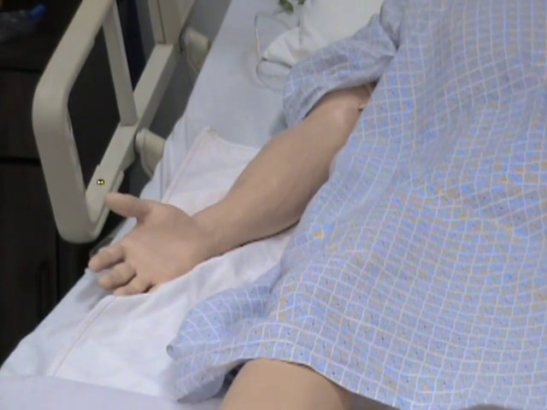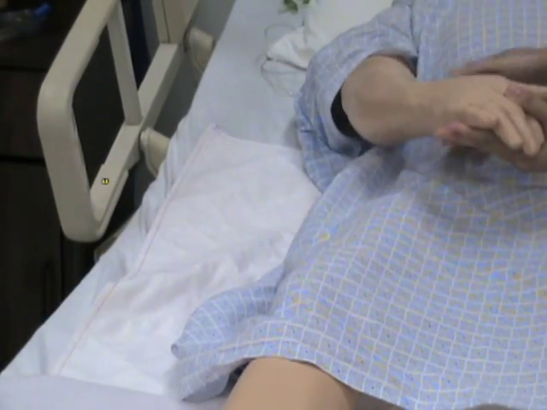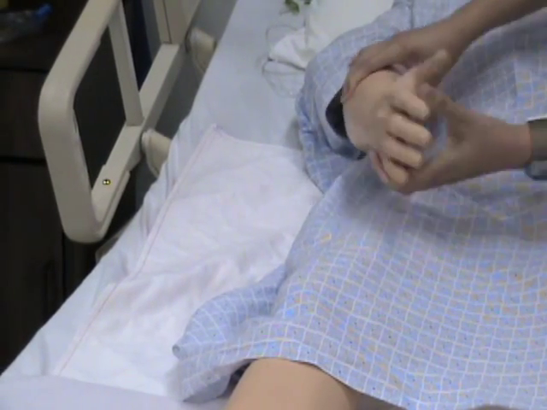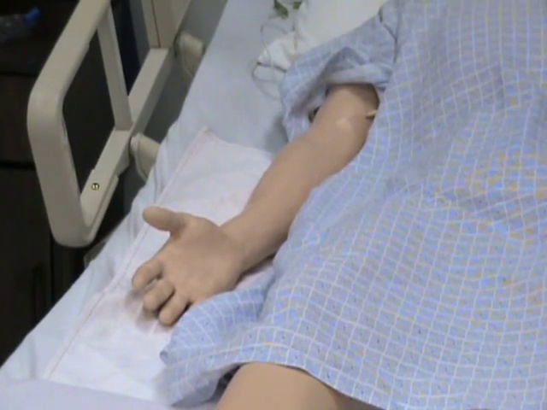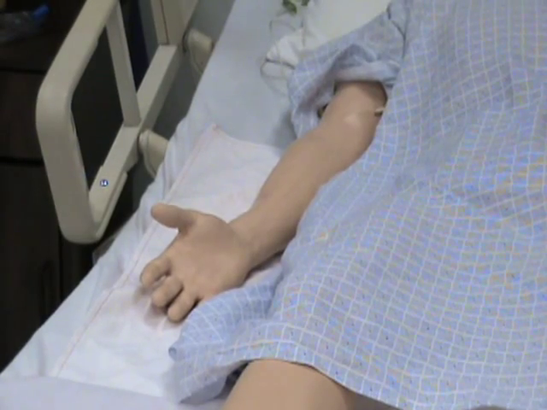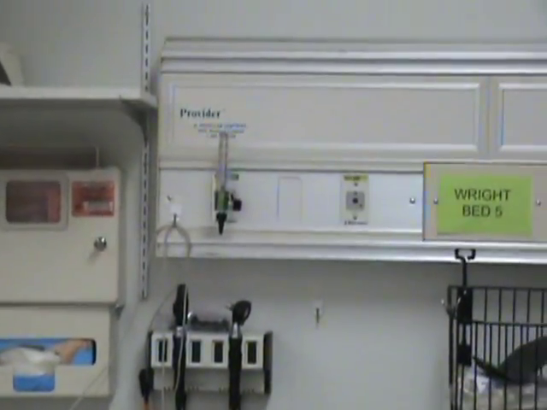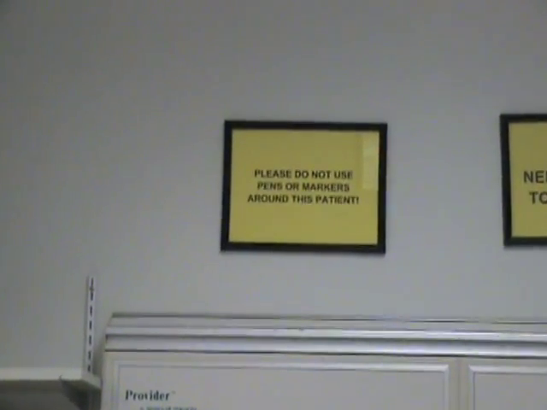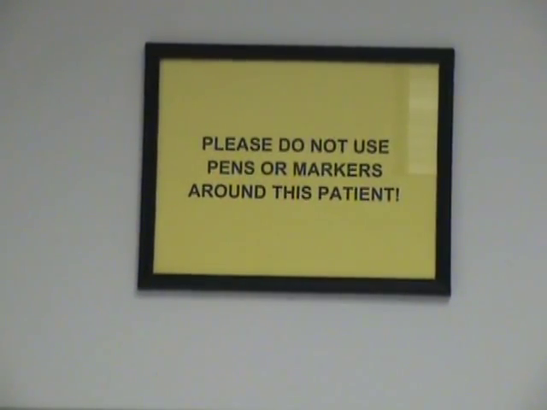SimMan's right arm is reserved for IV placement. IVs can be placed on the back of his hand, the right forearm, or the right AC. After placing the IV, it is very important to label the site with date, time, and initials. Prepare your label before placement and remember not to use ink on the SimMan or your patient.